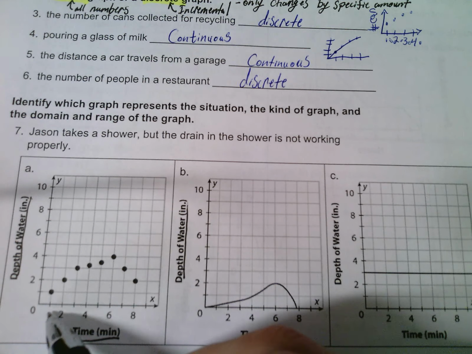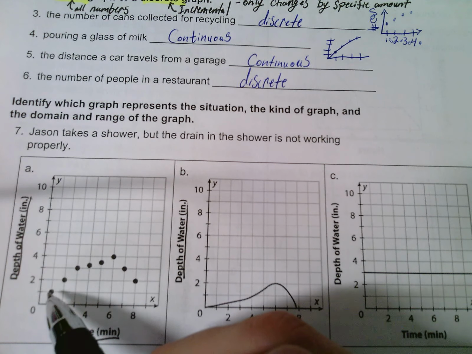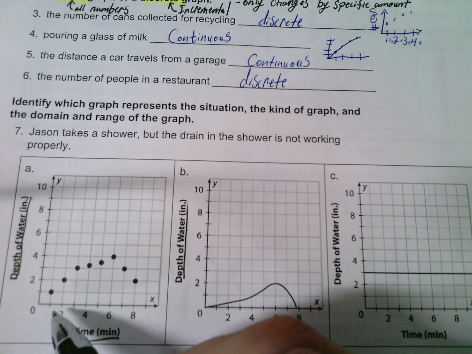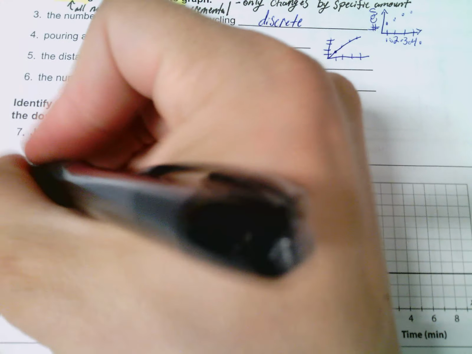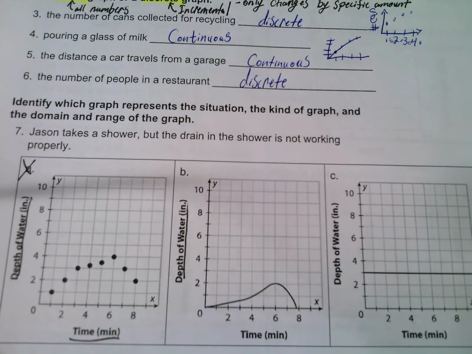So after 1 minute, it says there's 1 inch of water. What this graph would mean is that at the 1 minute mark, Jason turned on the shower and 1 inch of water just appeared in the bottom of the tub. Is that how showering works? No, that can't happen. It can't be A.